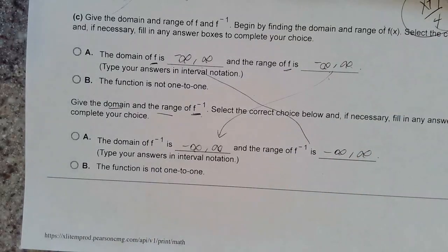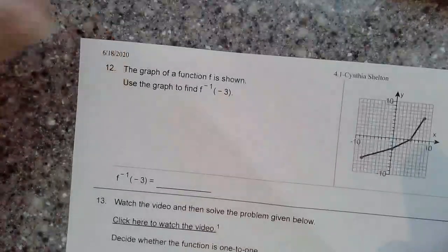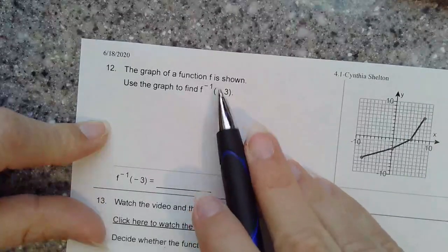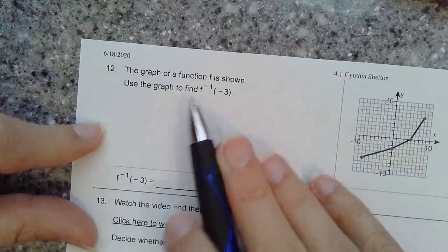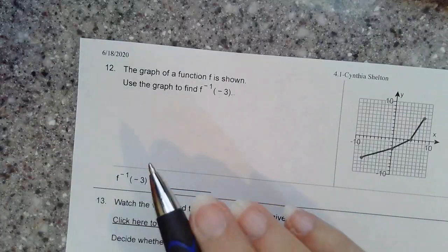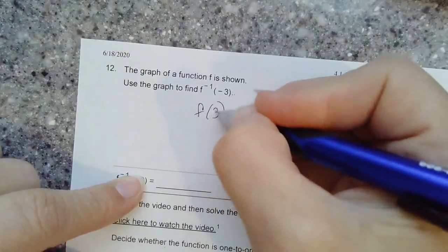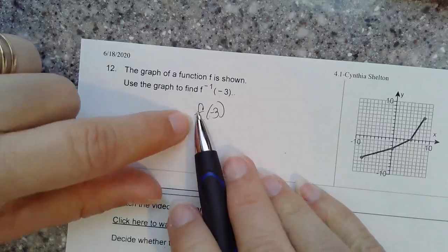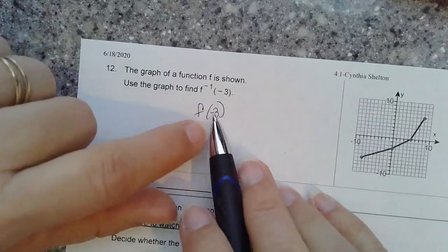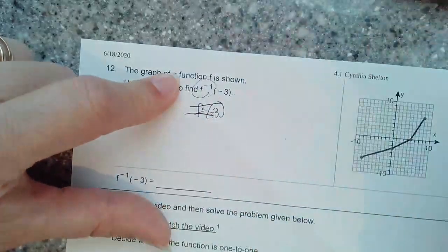Number 12 asks you to find f inverse at -3. Now we've done function work back in chapter 2. We would say find f of 3 or f of -3. So normally with a regular function it's f of x, and we would go to x equals that. But since it's the inverse function, it's backwards, so that's the y value. So this means the y value is -3.